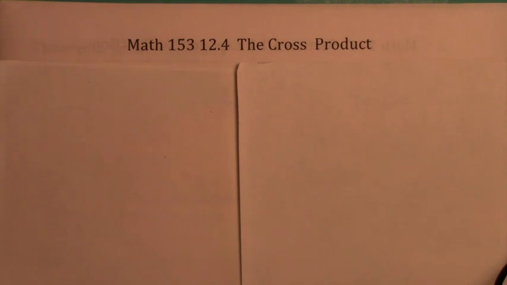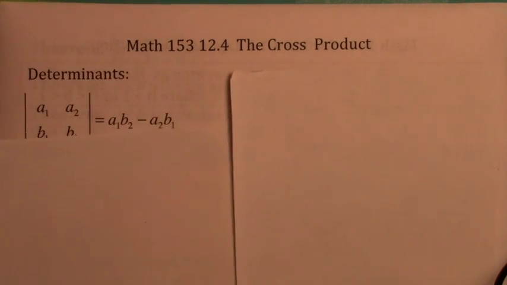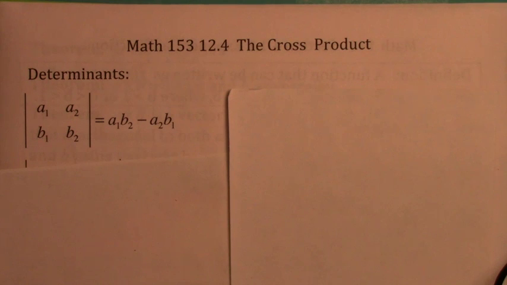different from the dot product. One major difference is when you take a cross product of two vectors, you get a vector. Okay, it turns out it's a vector that's orthogonal to both the vectors A and B. Okay, well, we'll get to that in just a second. Before we talk about cross products, we need to talk about what are called determinants.